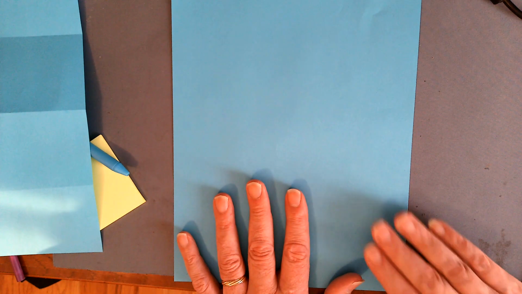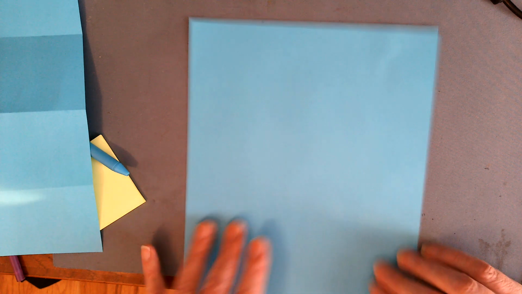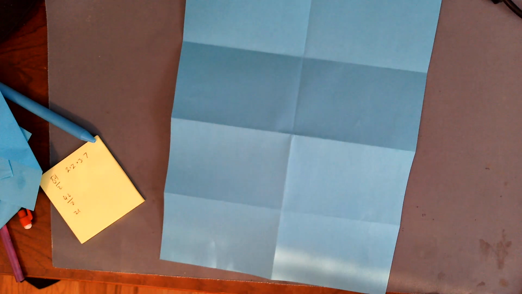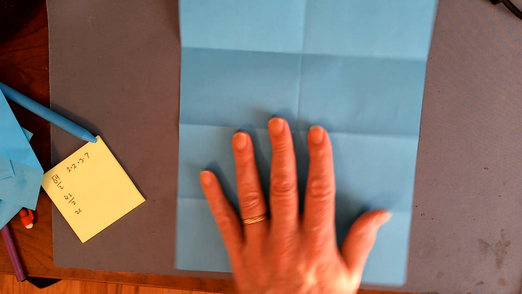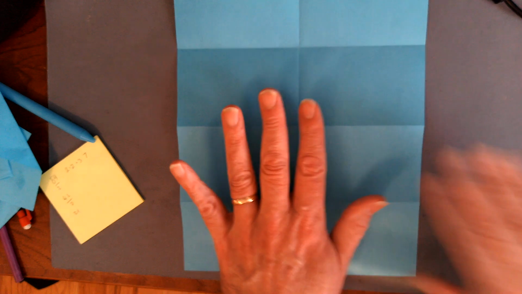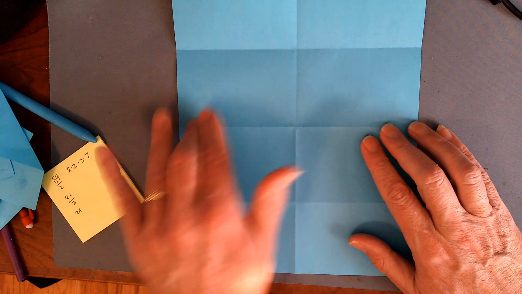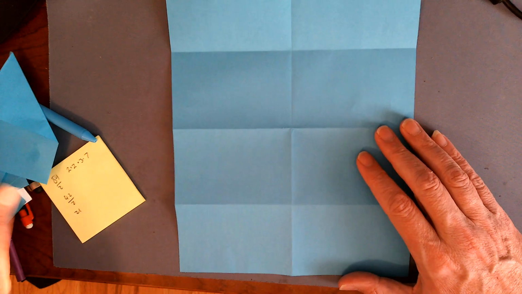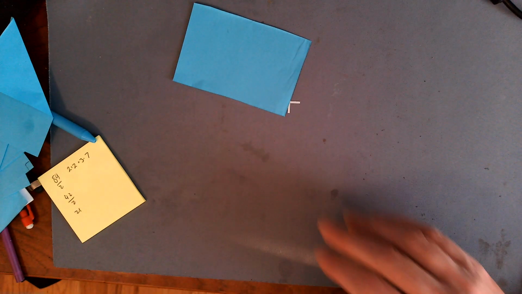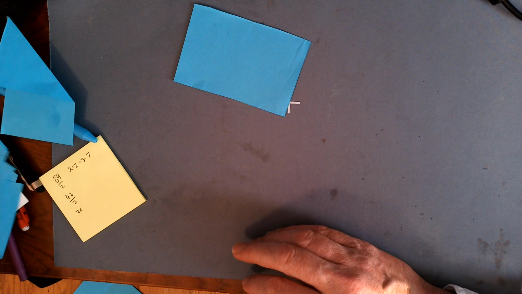We'll start with an 8.5 by 11 sheet of paper, and we're going to fold it in half and half again so we can get some creases that look like this. We can then put this on top of a stack of other sheets of paper and then cut it on a paper cutter so we get each of these separate rectangles down like this. So that's the pre-preparation part.